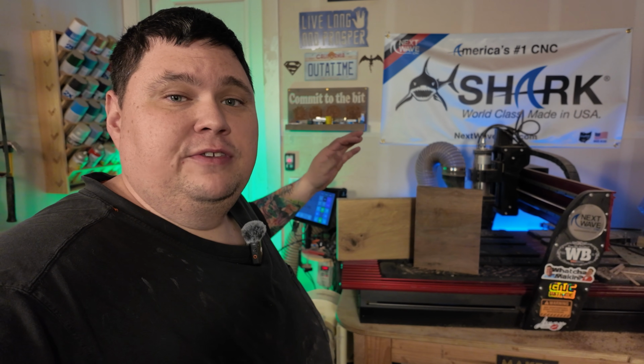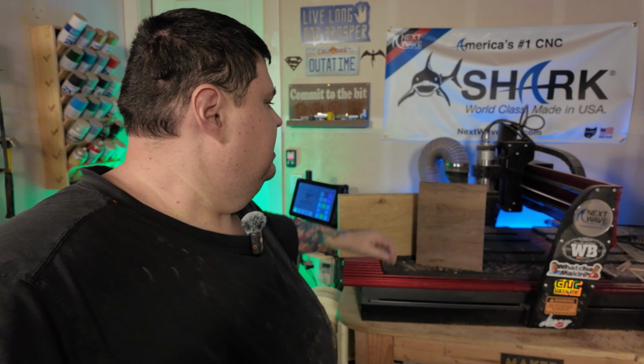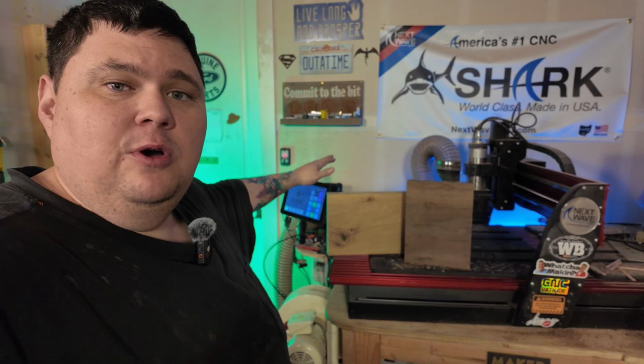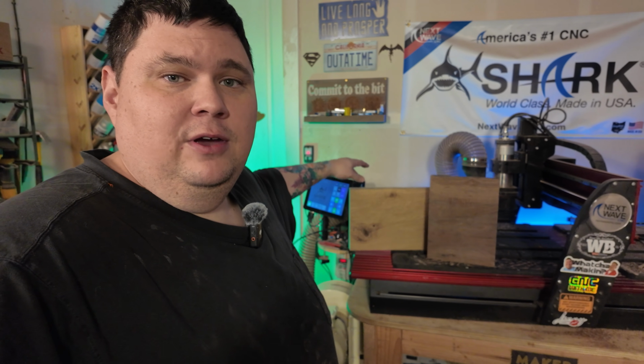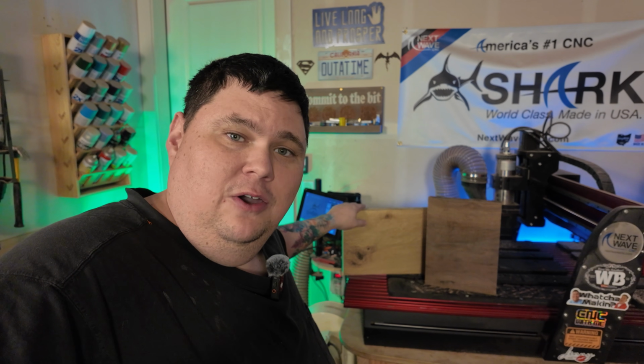Okay, we're down in the shop. So we're going to start off with doing our 3D relief carving. I'm going to cut that out of a chunk of Oregon black walnut, and then we'll do our foot tray, which I'm going to cut out of some Oregon white oak. Let's go ahead and get it on the CNC and get running.